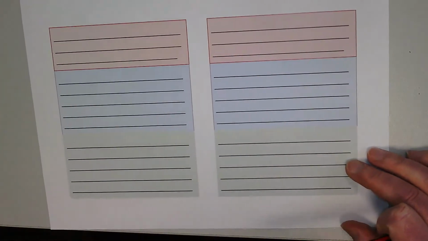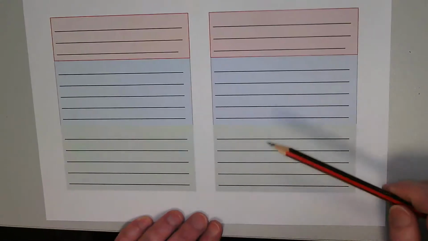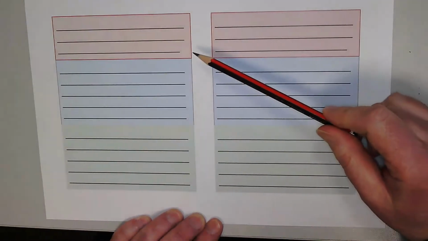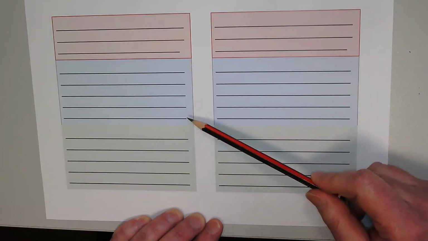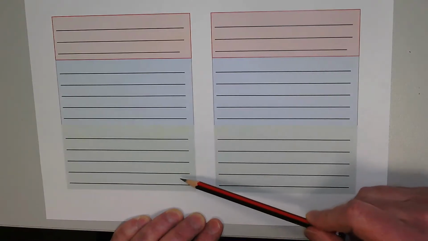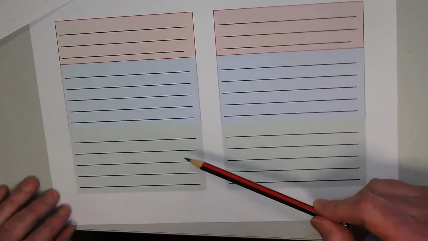So if we start thinking about how we're going to organize that, on this sheet of paper I've got some color coordinating. The top bit is red, which would be your point. Then blue is for evidence, and then green is for explanation.